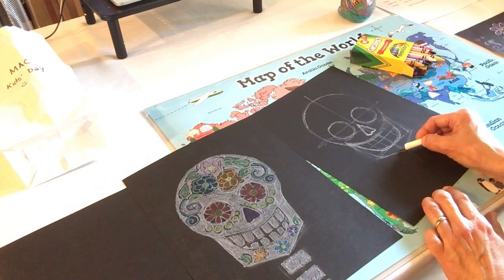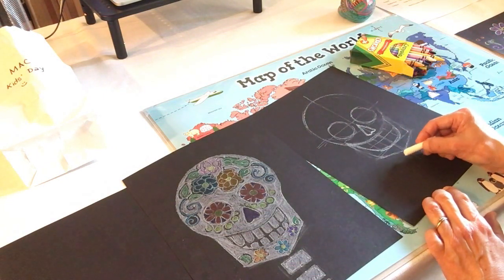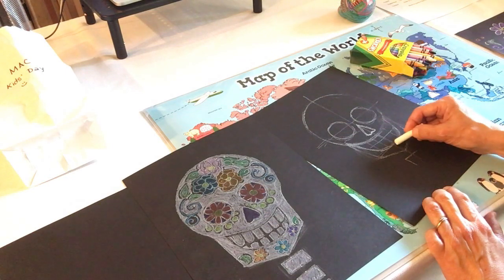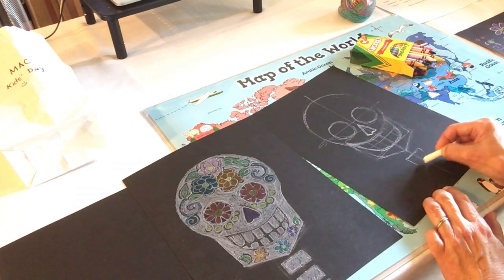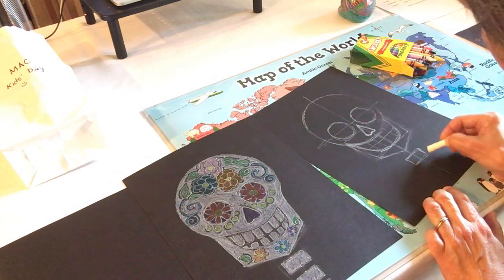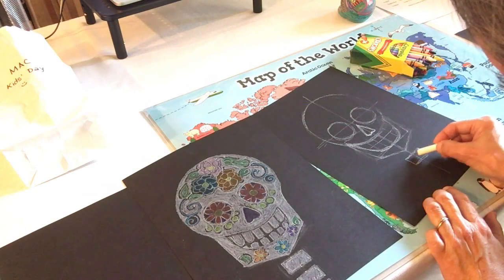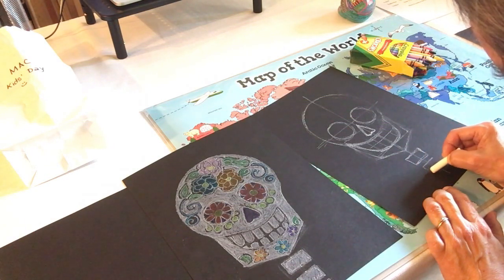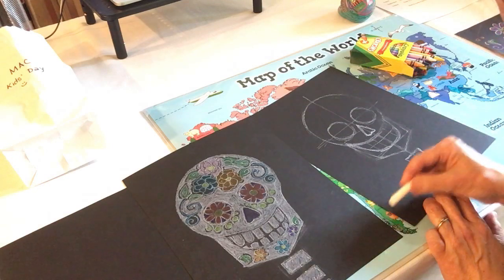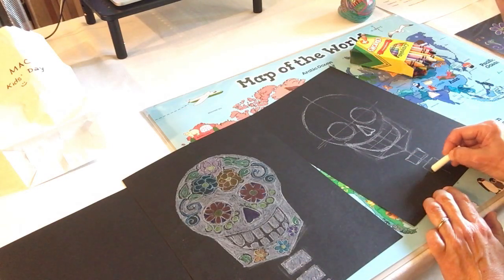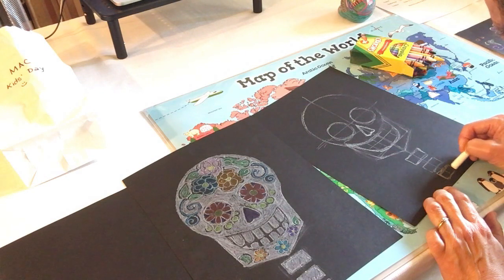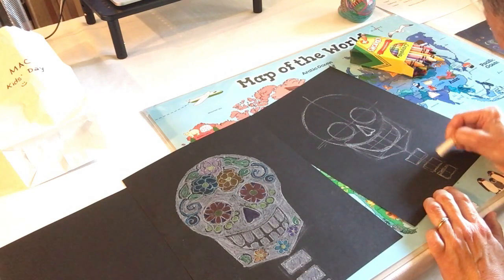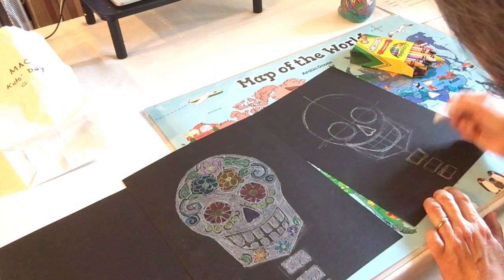And then down here where the neck would be, I'm going to add some rectangles. If I extended this vertical line down, it will help me place the rectangles halfway. So you want the rectangle to be half of it on this side of the line and half of it on the other side. That'll get your neck in the middle of your drawing. Okay, so now we have a very roughly sketched skull and neck bones.